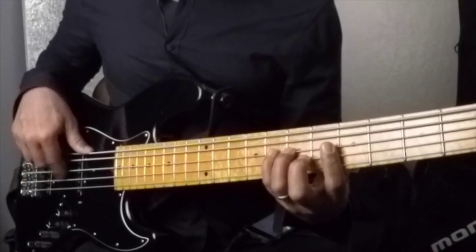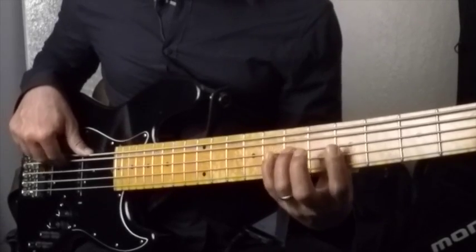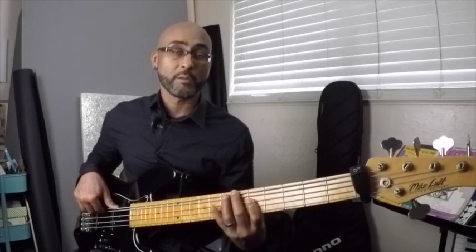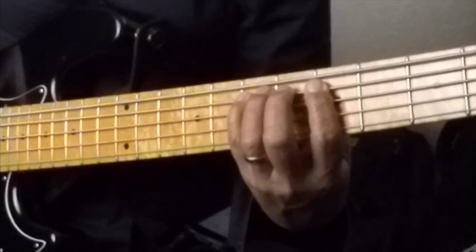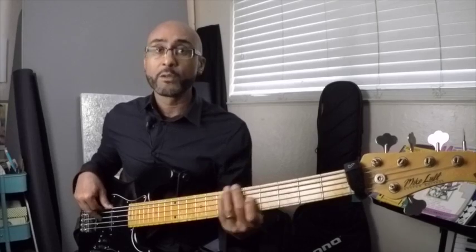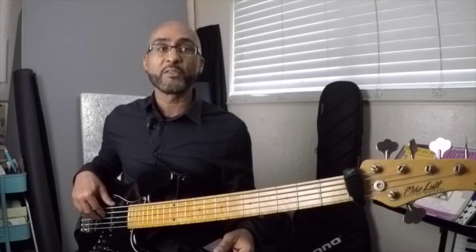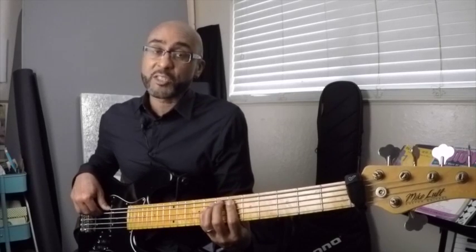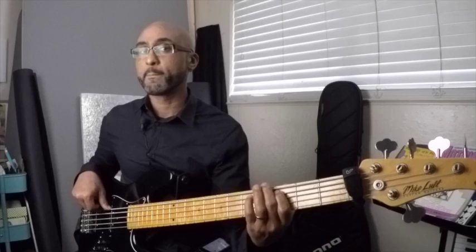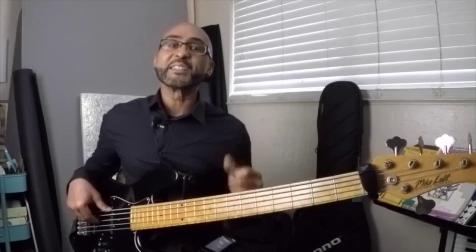flat 7, 6, 5. And then a hammer-on from the 2 to the major 3rd. You also notice a little bit of a nuance that I did not write, a little bit of a slide. Okay, let's move on to example 4.